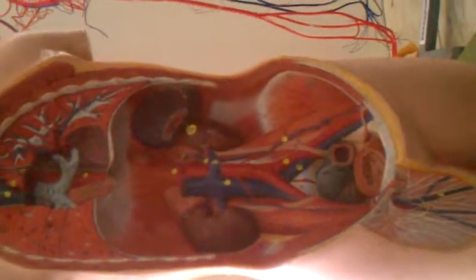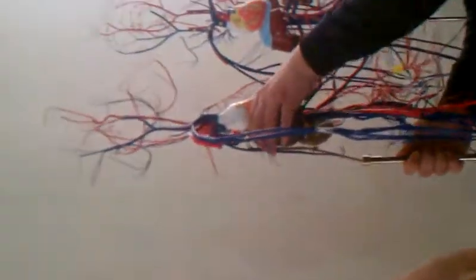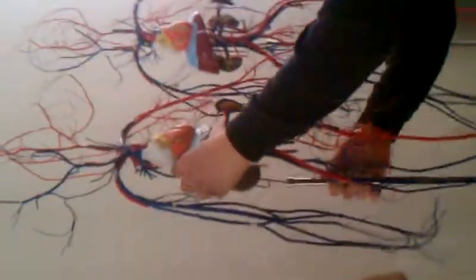So I'm going to start by looking at our circulatory tree here. You actually should probably do the whole circulatory tree. Works for me. From beginning to end. Yeah.